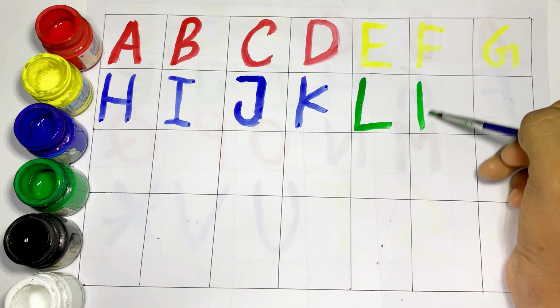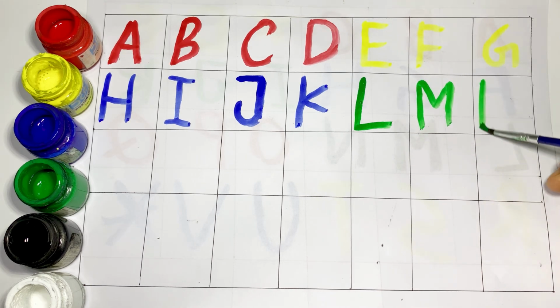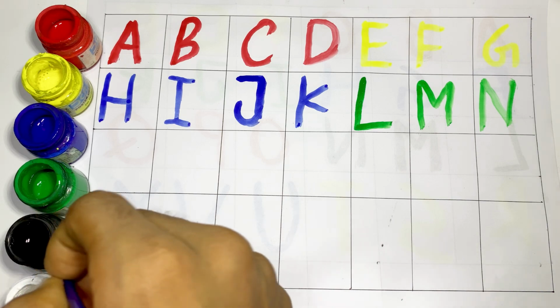M. M for moon. M for mango. N. N for nose. N for nest. Kids, next O. O for orange. O for octopus. And use black color.